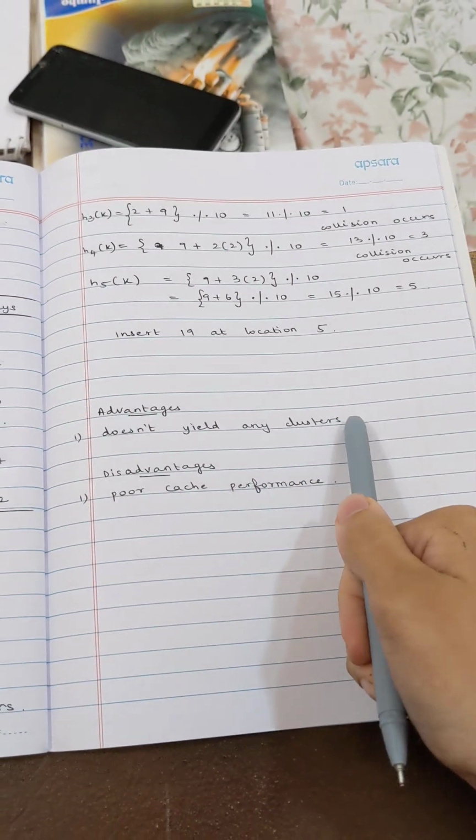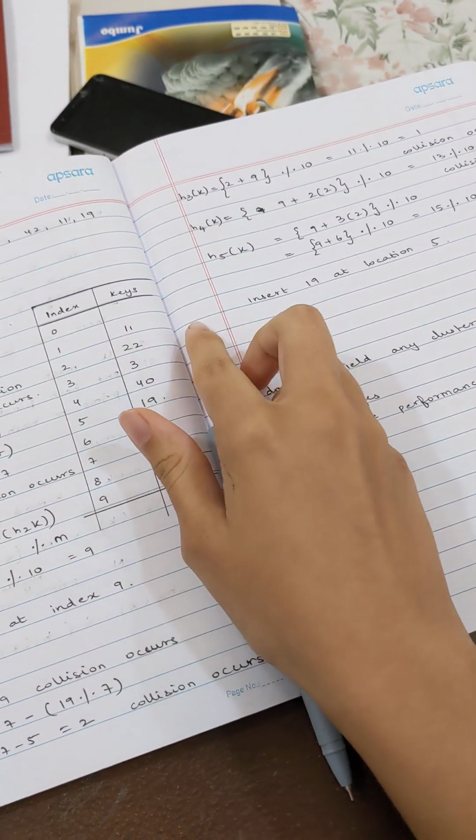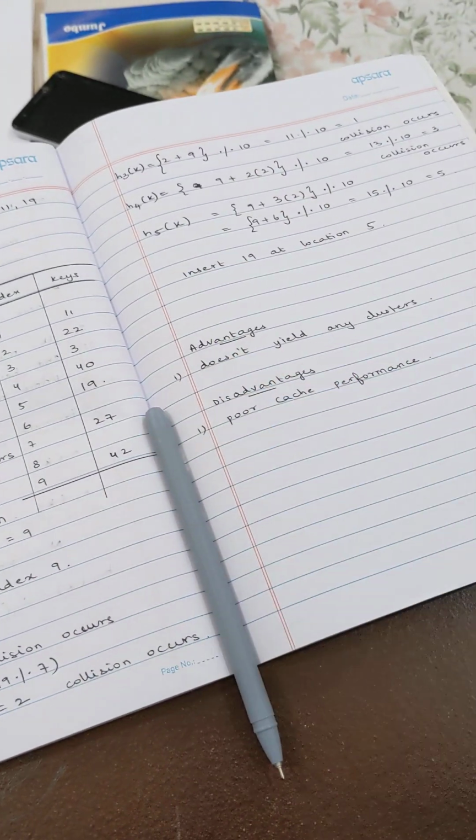Okay, so what is a cluster? A cluster is when numbers fit in the same location, and that whole bunch of numbers is called a cluster.